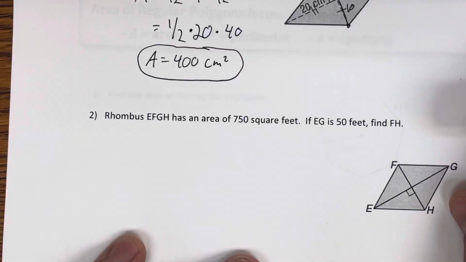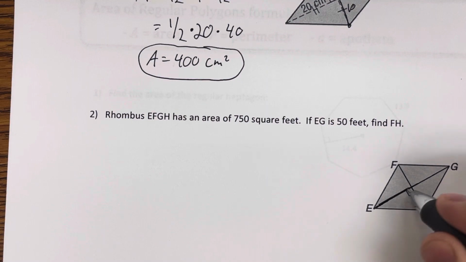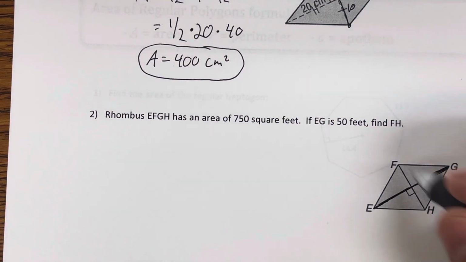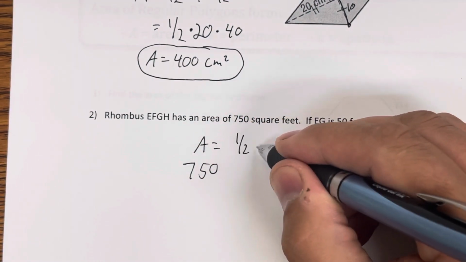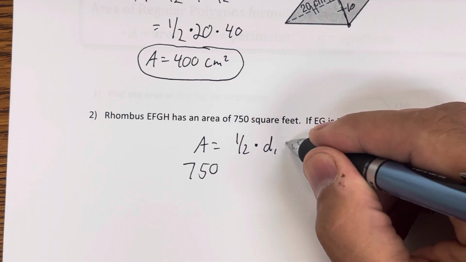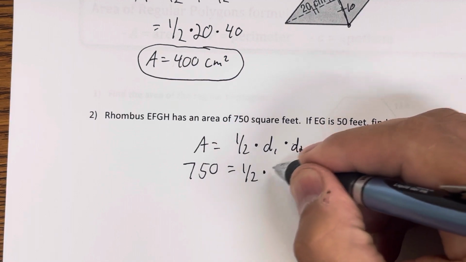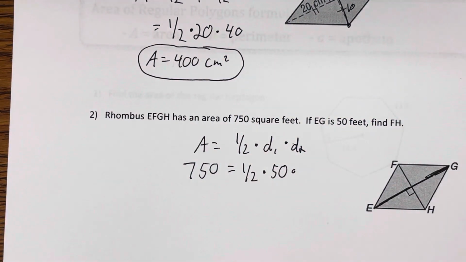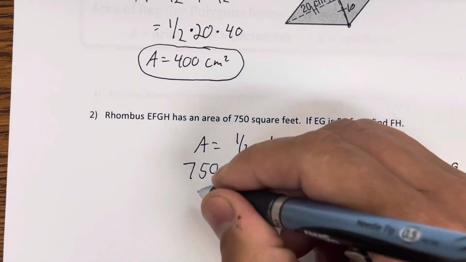This one says we have a rhombus with an area of 750 square feet. If EG is 50, find FH. So EG, from here to here, that's one of the diagonals. That piece is 50. We need to find the length of FH. So 750 is the area. That's equal to 1/2 times diagonal 1 times diagonal 2. And one of the diagonals is 1/2 times 50 times our other missing piece, that is FH. So half of 50 is 25 times FH equals 750.